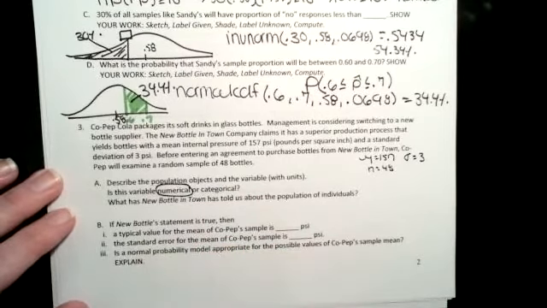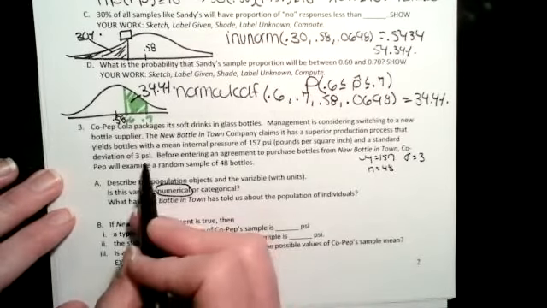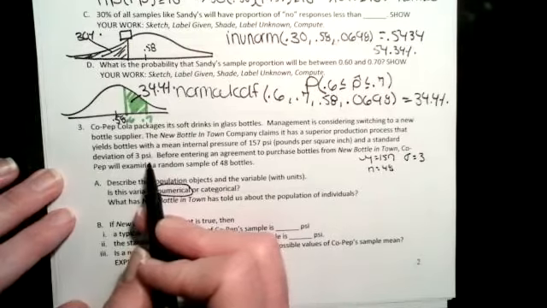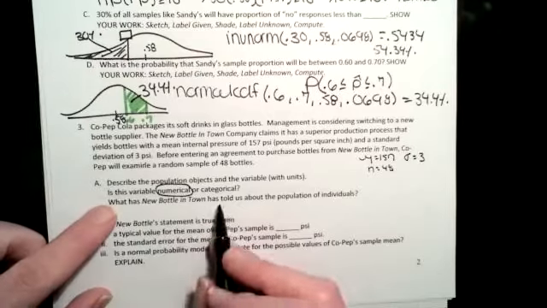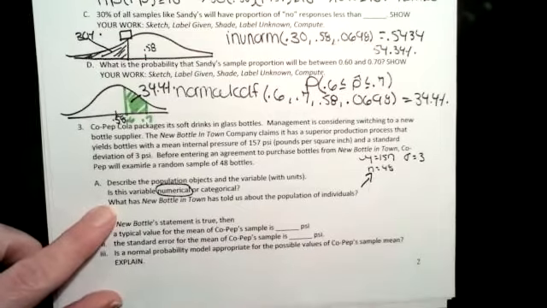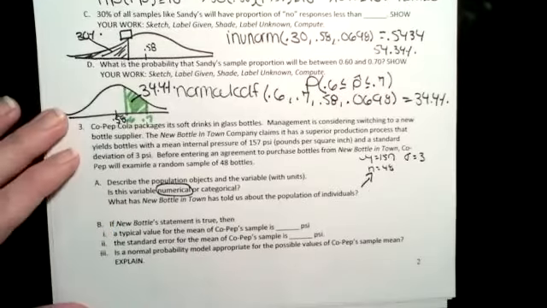And the variable is the pressure, right? The PSI, okay? And that is the PSI in the bottles. That's what I'm studying from bottle to bottle. That's what's changing from one bottle to another. That's my variable. That's what's numerical, okay? So what do we know? We know this information: mu, sigma, and n. Okay? So let's fill this in.